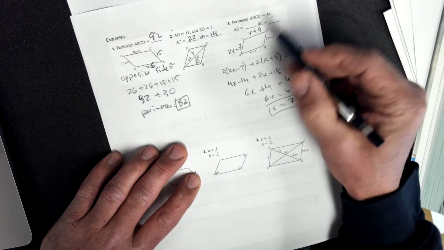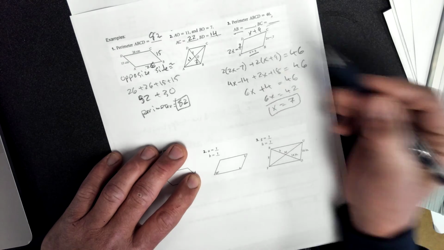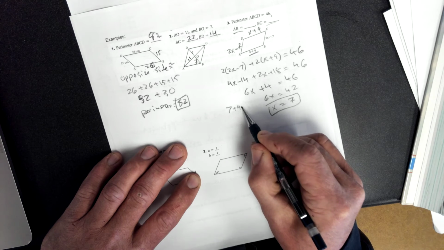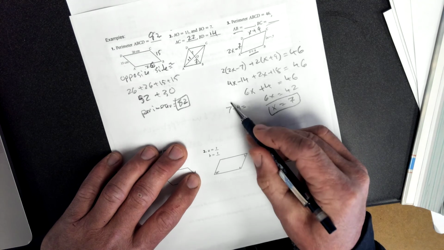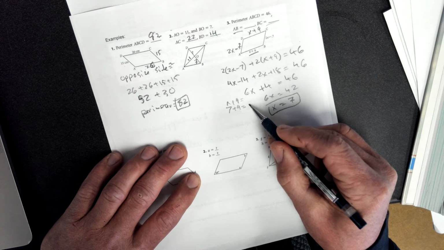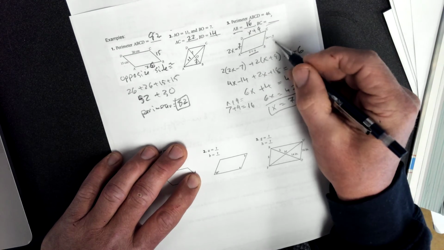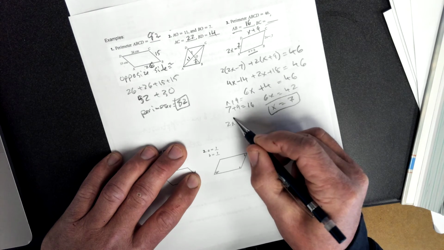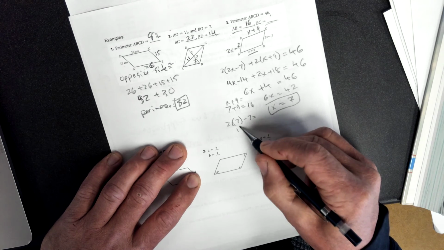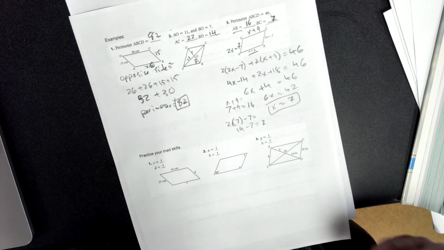So if x equals 7, now what they asked for is AB. What does AB and BC equal? Well, AB is here, so I'm going to plug my answer in here: x plus 9 is AB, and so 7 plus 9 is going to equal 16. So AB is 16, and BC is 2x minus 7, so 2 times 7 is 14 minus 7 equals 7. So BC equals 7.